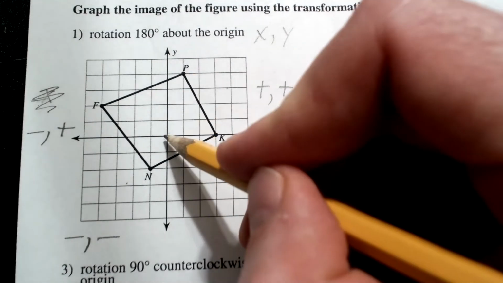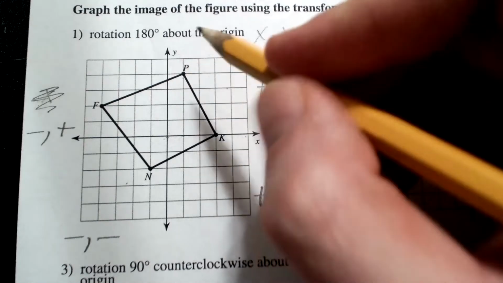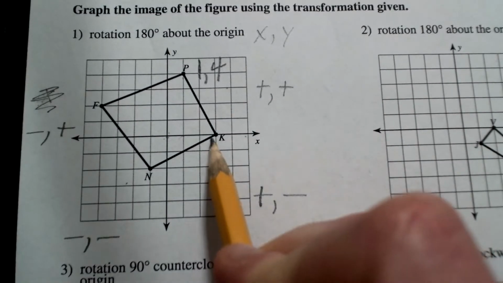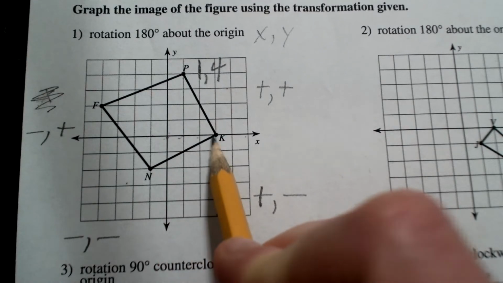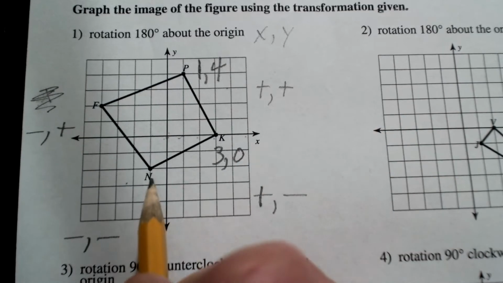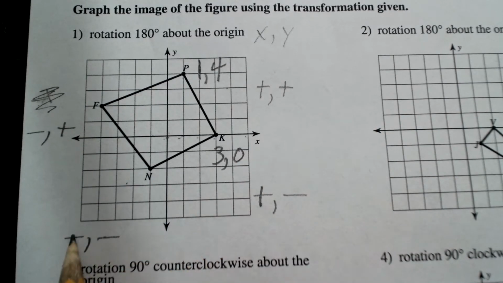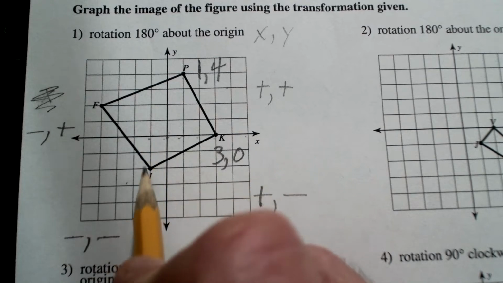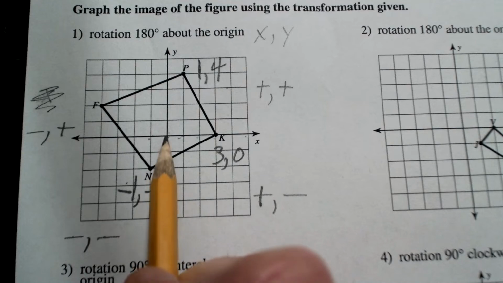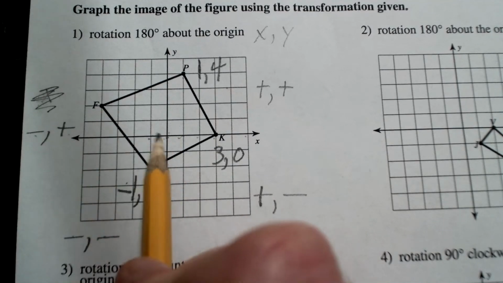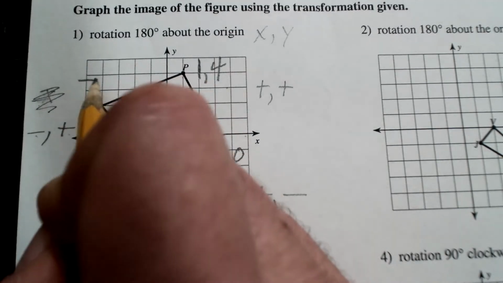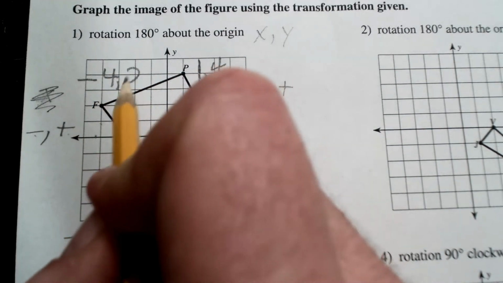So P is positive 1, positive 4. So 1, 4. K is positive 3, and then I don't go up or down, so it's 0. So 3, 0. N is in negative, negative. So negative 1, negative 2. And then F, right here, is negative, positive. Negative 1, 2, 3, 4, positive 1, 2. So negative 4, positive 2.